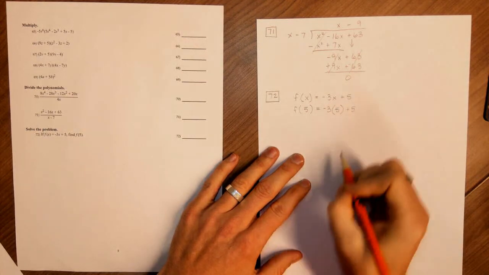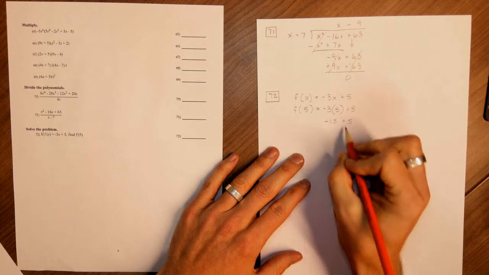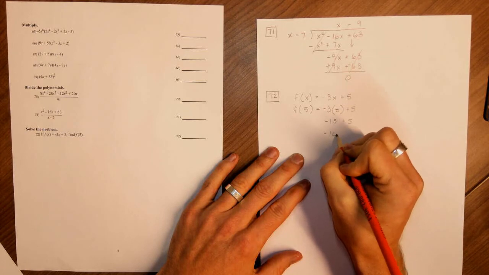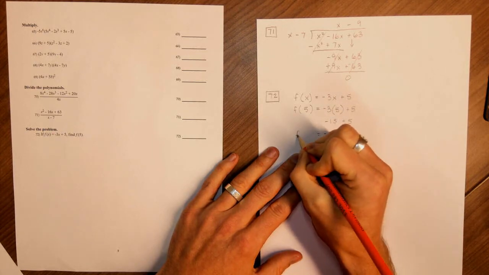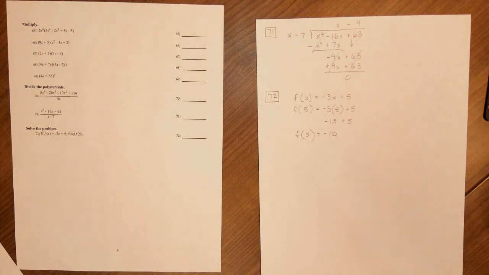Negative 3 times 5 is negative 15 plus 5 more, and negative 15 plus 5 is just a negative 10. So our f of 5 equals negative 10. And that concludes it.